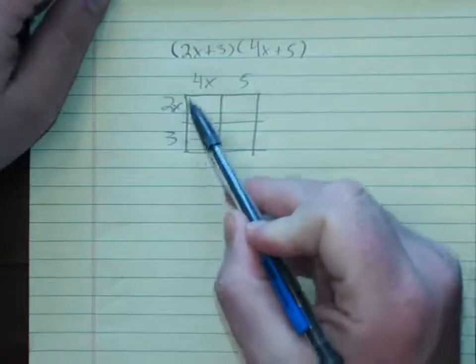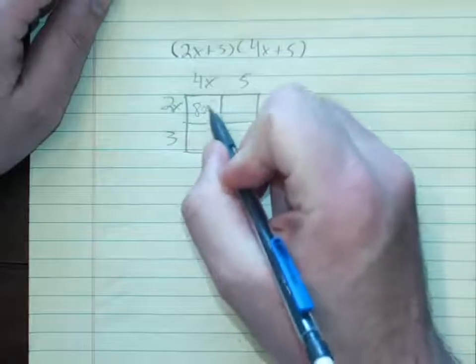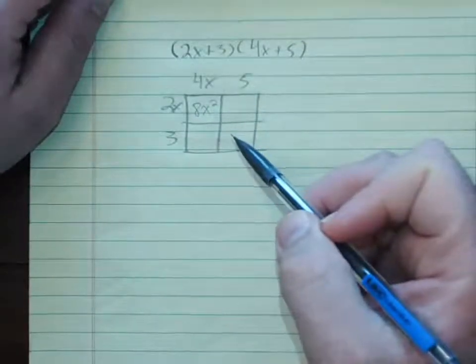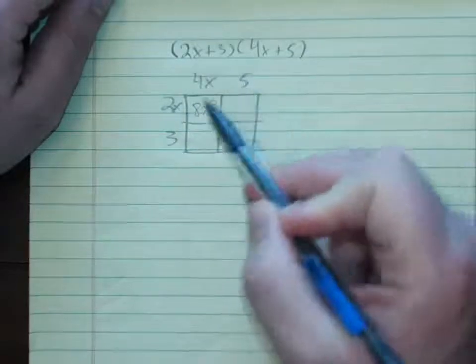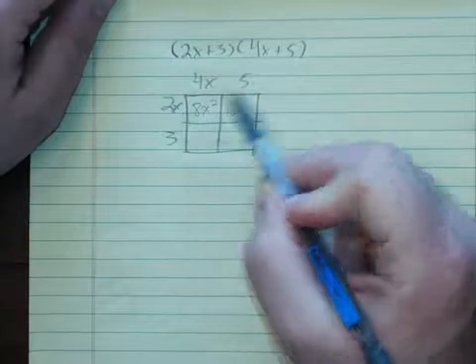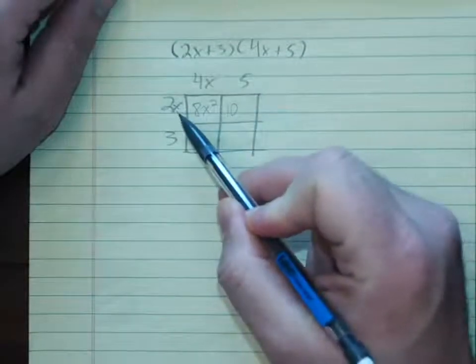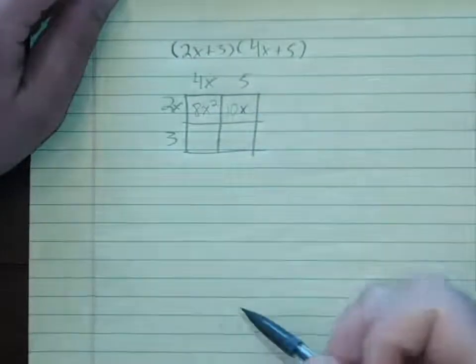So 2x times 4x. 2 times 4 is 8. X times x is x squared. And yes, I did change my pencil for those of you that noticed. Well played. 2x times 5. Well, we can multiply the 2 and the 5. That gives me a 10. I have an x here. I don't have an x here. So there's nothing to multiply the x by, which means it just stays x.